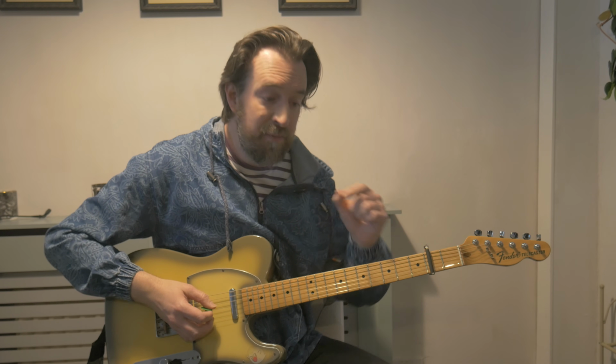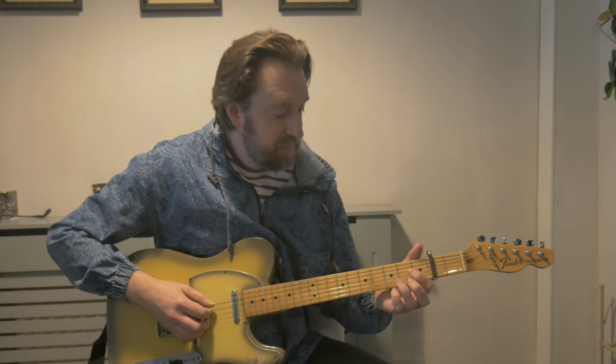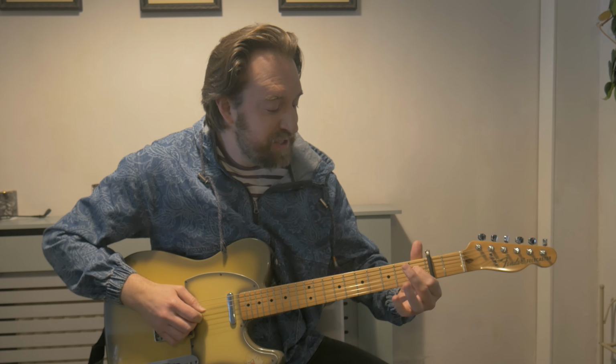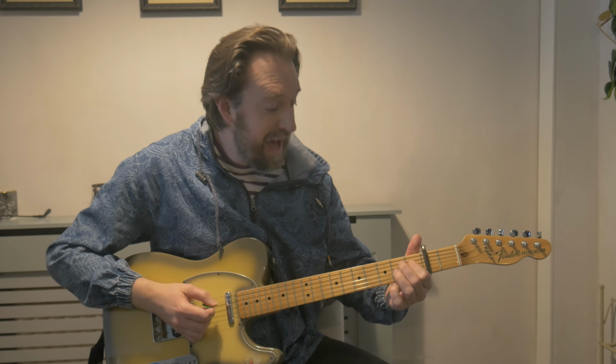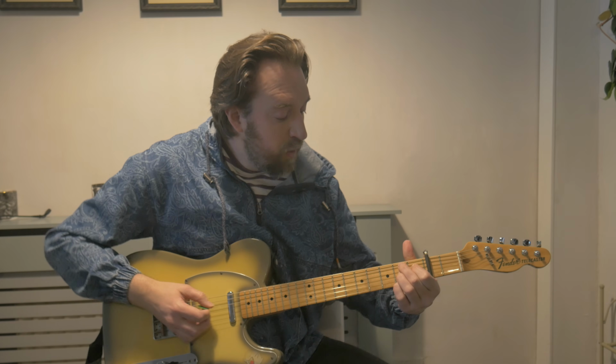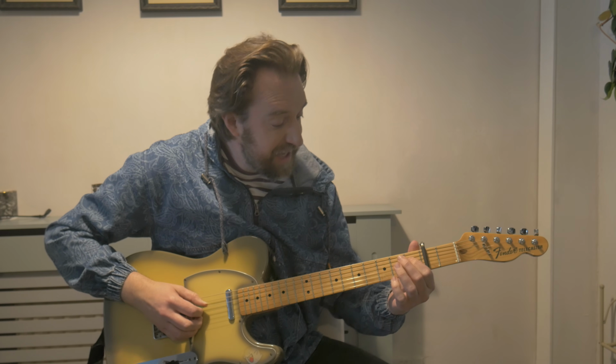So the chromatic movement is still happening on the same note. That E note has just moved up 1 fret to the F within the C sharp 7 chord. We then go to a B chord. So that note has just stepped up again from F to F sharp.